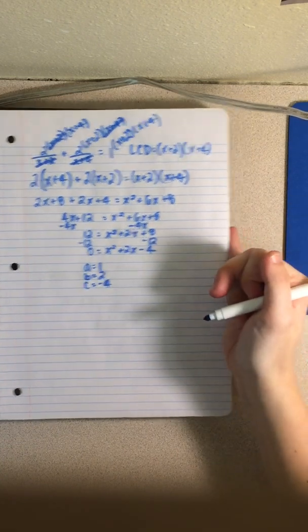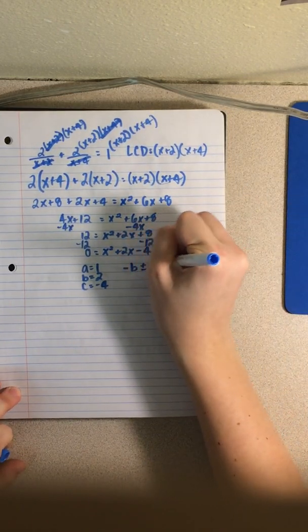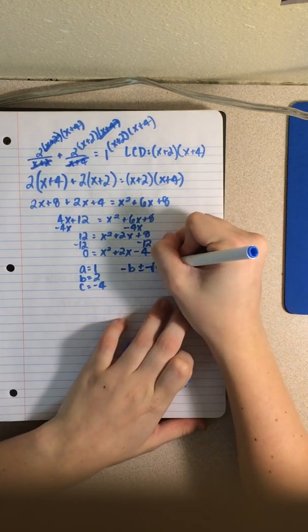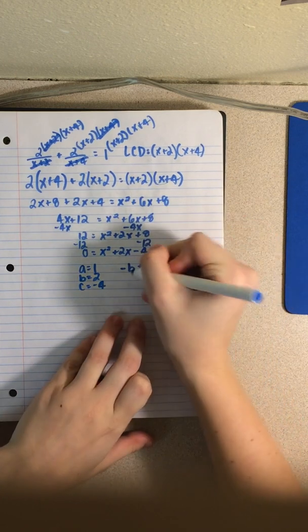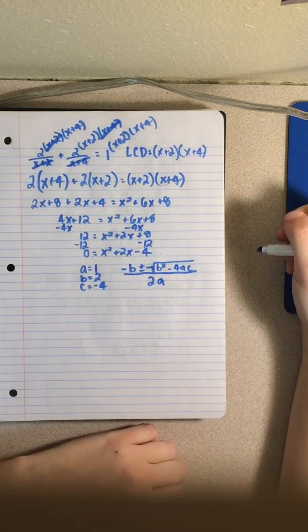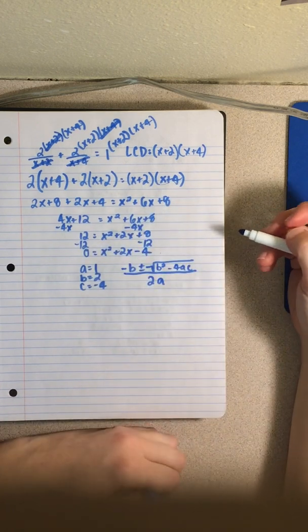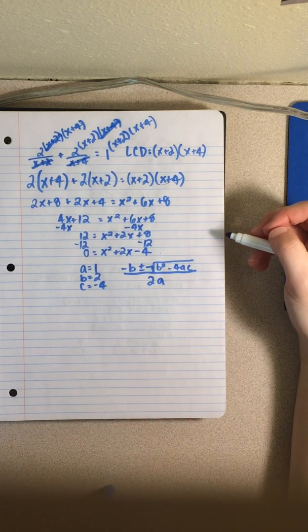So then you use the quadratic formula and you do negative B plus or minus square root of B squared minus 4AC all over 2A. So basically you just plug in those numbers and then solve. So I'll show you what that looks like.